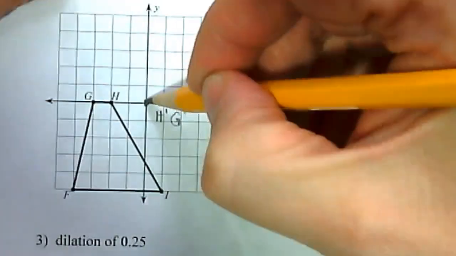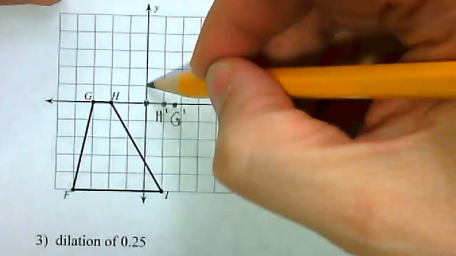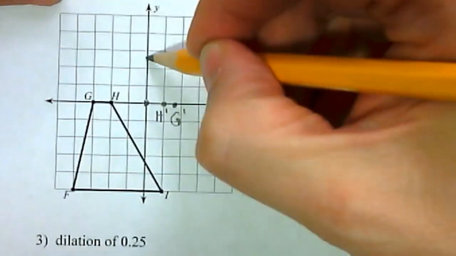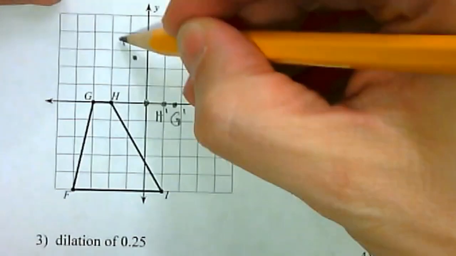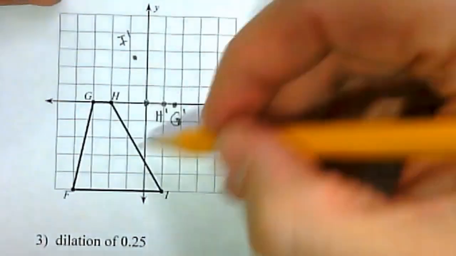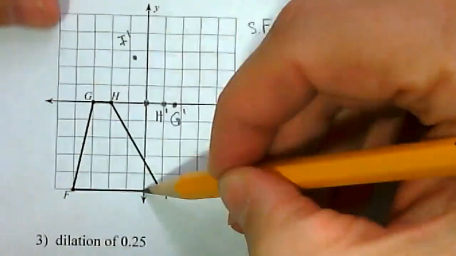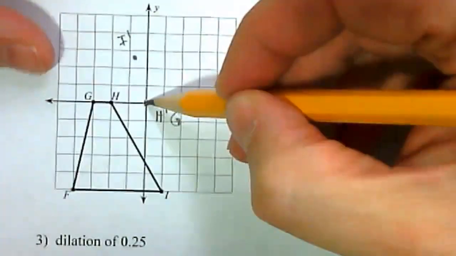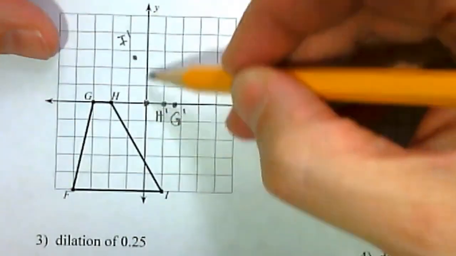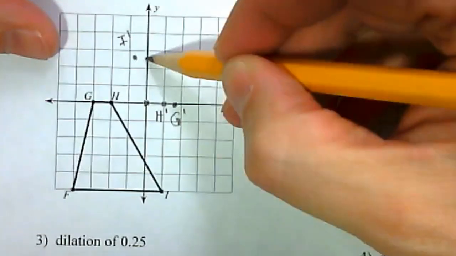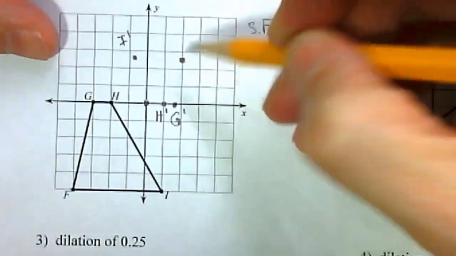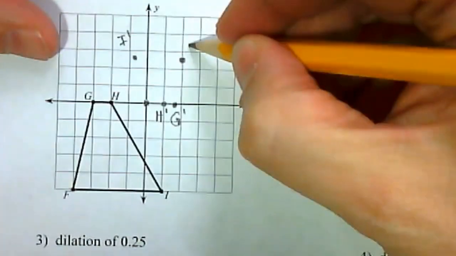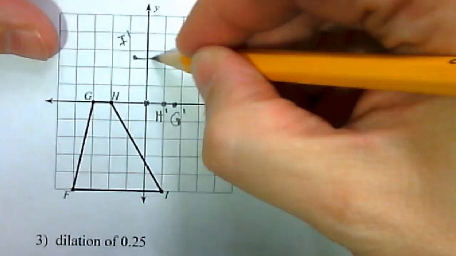Point I is down 5 and right 1. Half the distance in the opposite direction would be up 2.5 and over 1/2. There is I prime. And then F is down 5 and left 4. Opposite that, and half the distance would be up 2.5 and right 2.